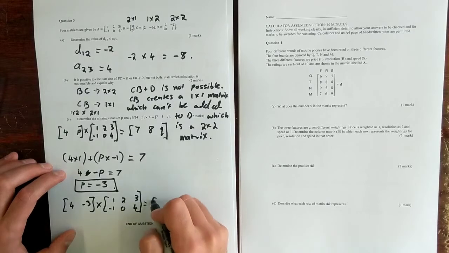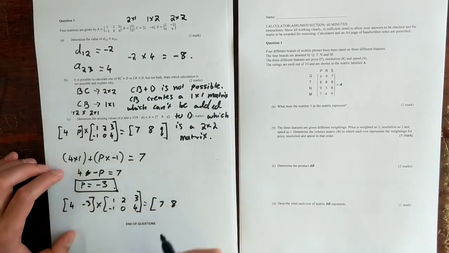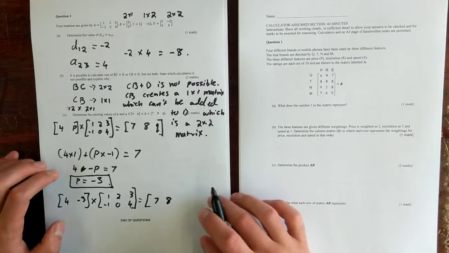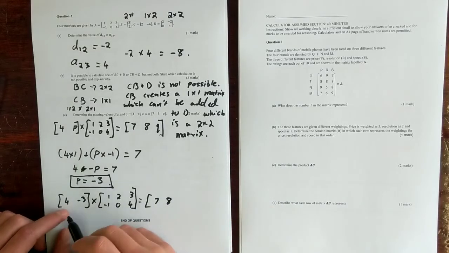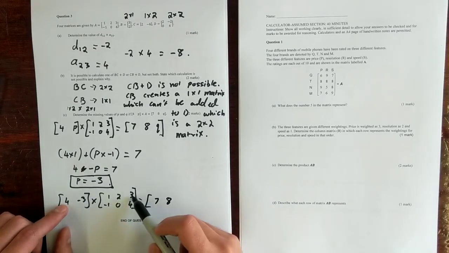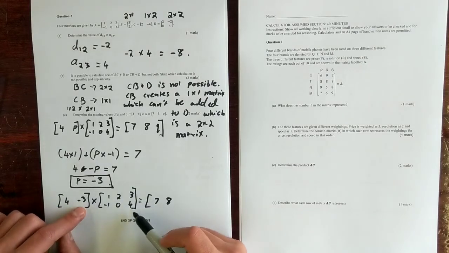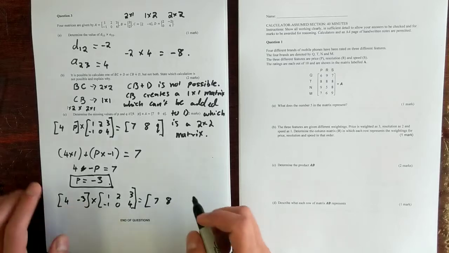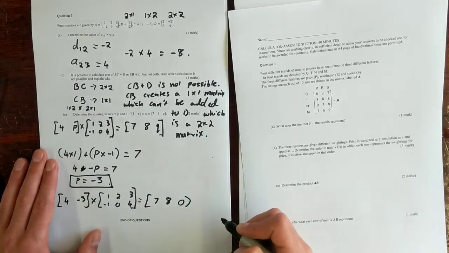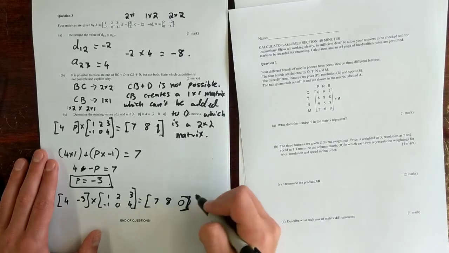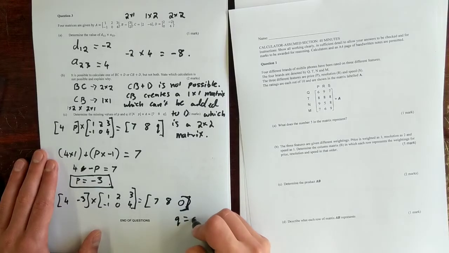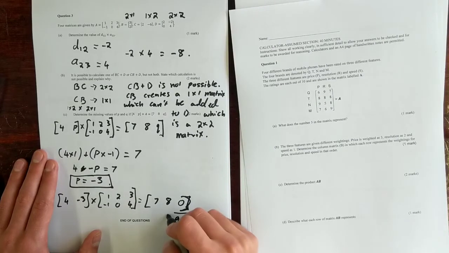Let's work out what that would actually equal. I know that my first two elements are going to be a 7 and an 8, but to work out my last element here, now all I need to do is 4 times 3 is 12, negative 3 times 4 is negative 12, add them together to get 0. So Q equals 0, and that's my second variable worked out.